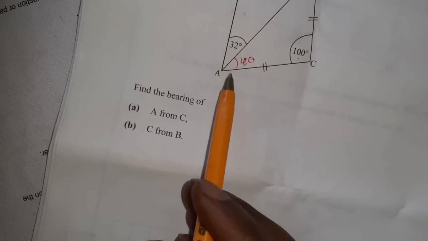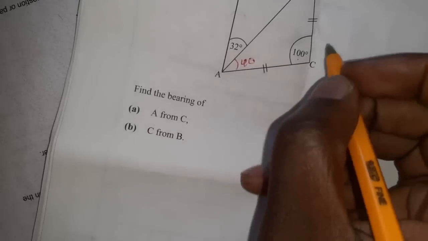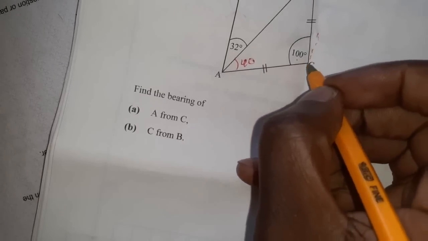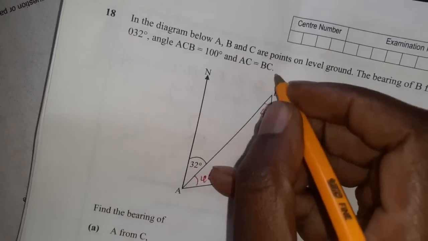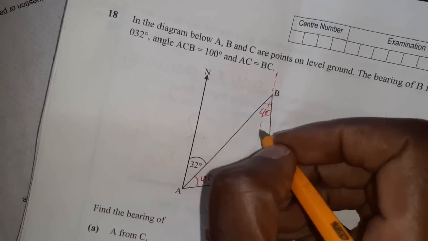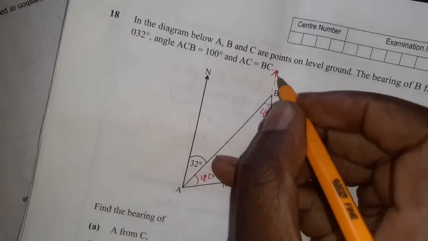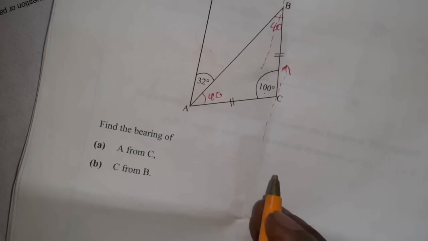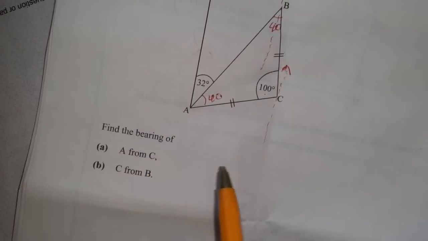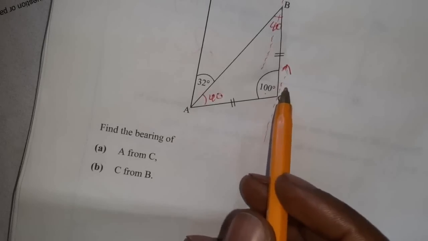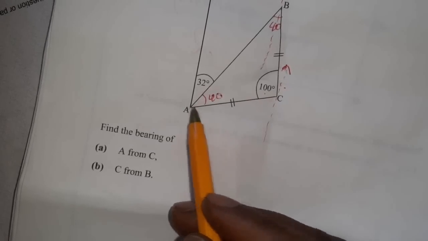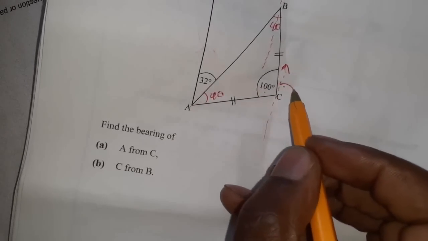Let's put it even here in advance. The bearing of A from C is this one.